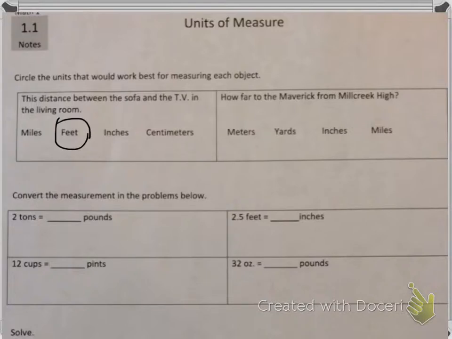Today on these kinds of problems, we're just going to guess our best measurement and circle which one is correct. So how far is it to the Maverick from Mill Creek High School? Well, we know it's not very far. We can walk that all of the time, but we know inches is too small. We probably don't want to measure in inches. Yards would be a decent measurement, but probably a little harder to measure with a yardstick or something. Meters and miles, I think, would be a toss-up.